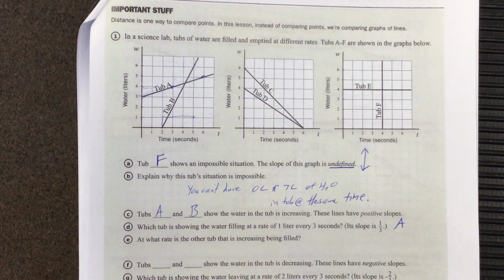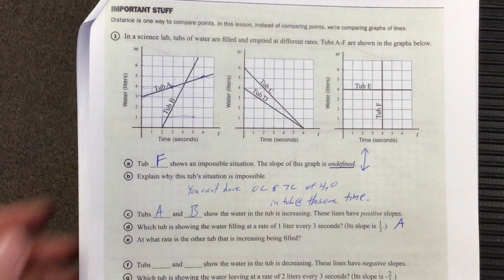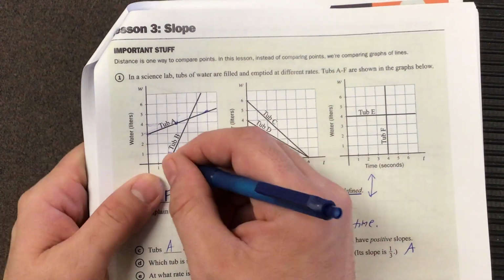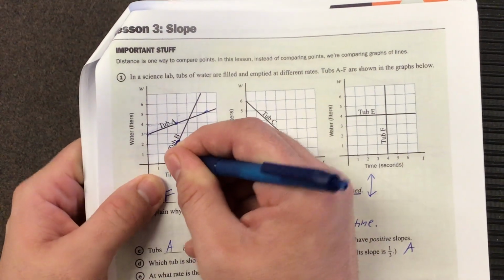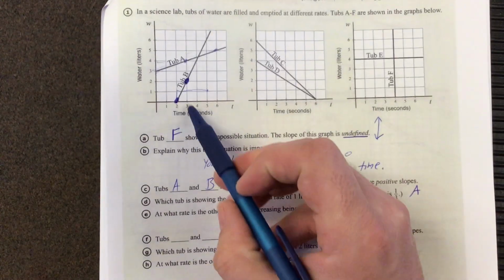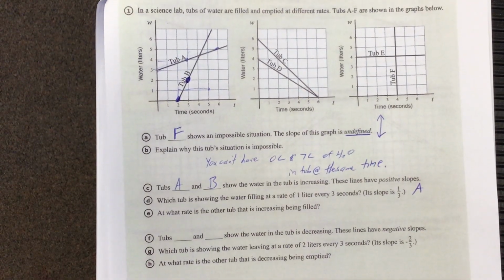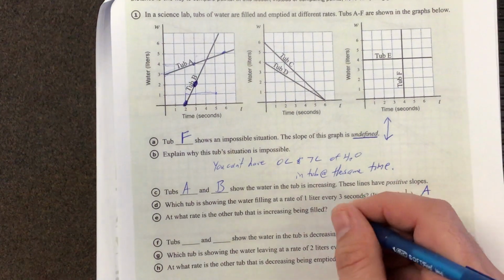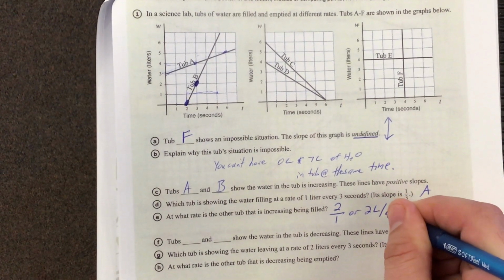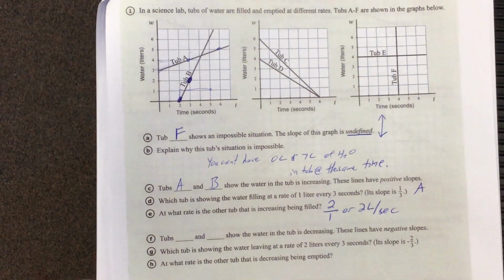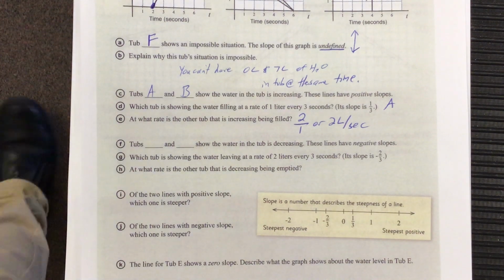Okay, how fast is B being filled? So pick 2 dots that are for sure on that line. I'm going to pick these 2 right here. I can tell those are for sure on the line. How far up do you go to get from one point to the other? 2. And how far over? 1. So our slope is 2/1, or just 2 liters per second. All right, I would like you to try F, G, and H, please.